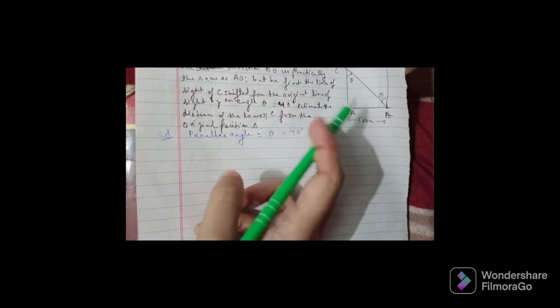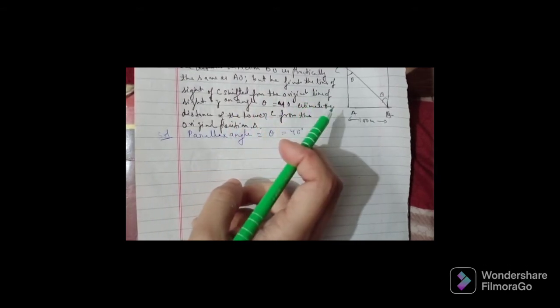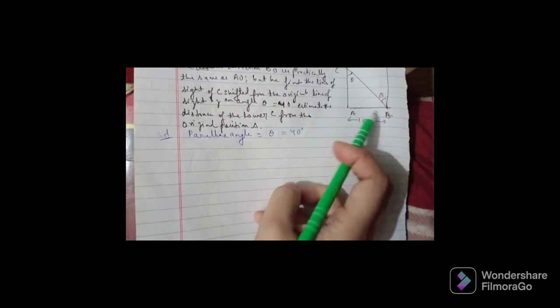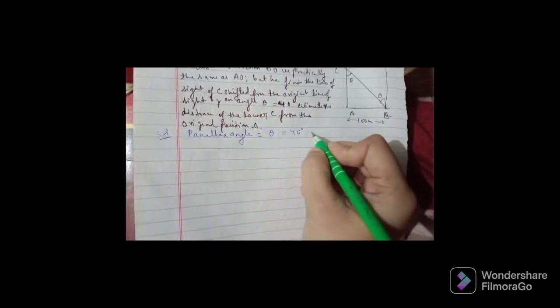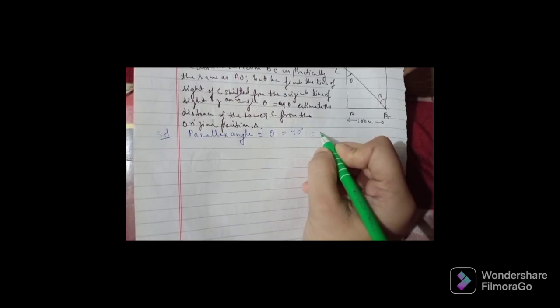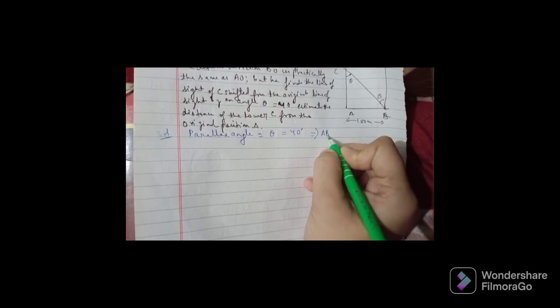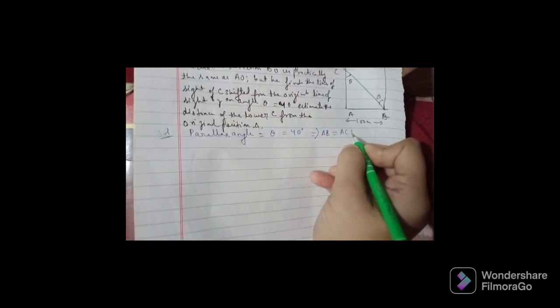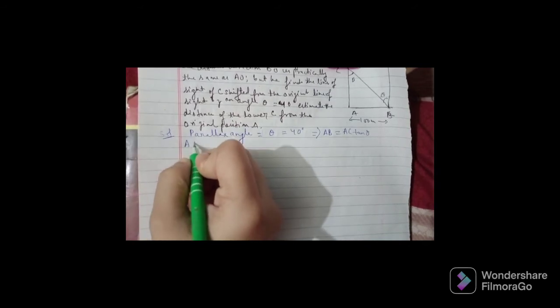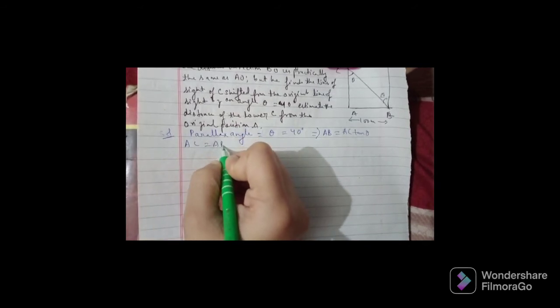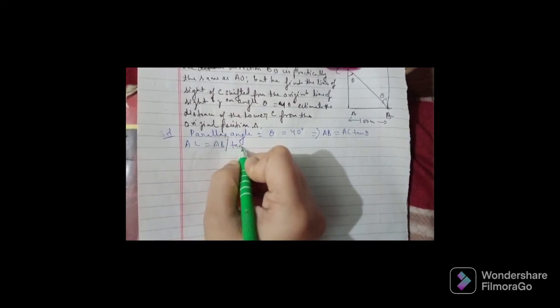As you can see here, AB equals AC tan theta. So AC equals AB upon tan theta.